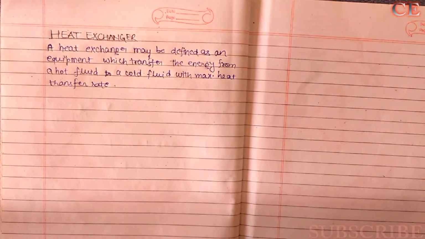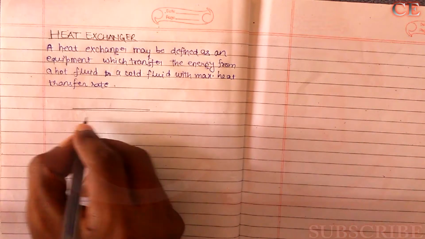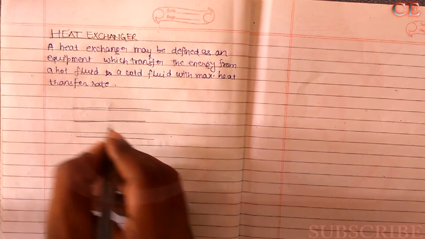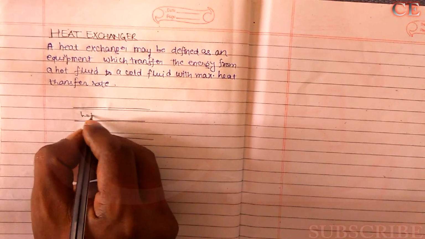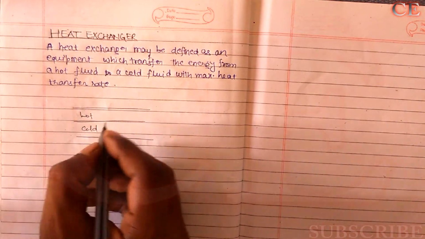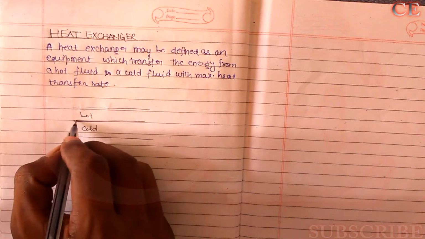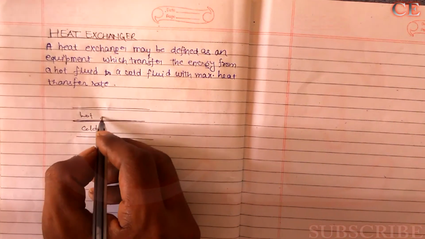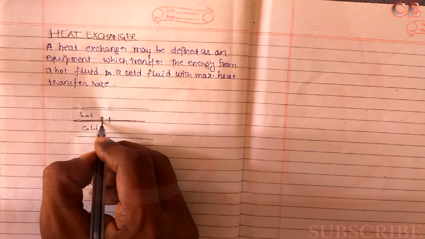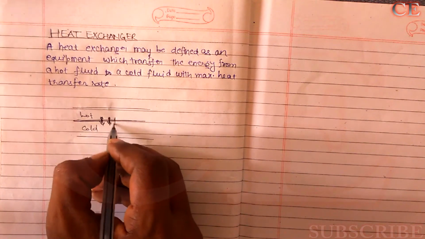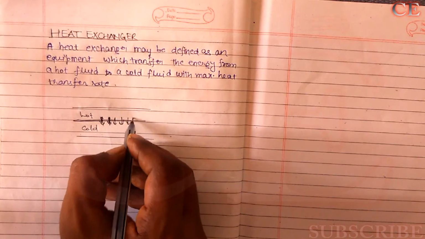So there are two pipes in contact with each other, okay, like this, and one contains hot water and another contains cold water. Now what happens when both of them come in contact with each other? Then heat transfer occurs from hot to cold. Okay, so this is the process of a heat exchanger.